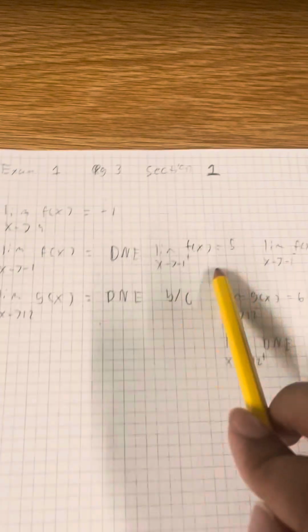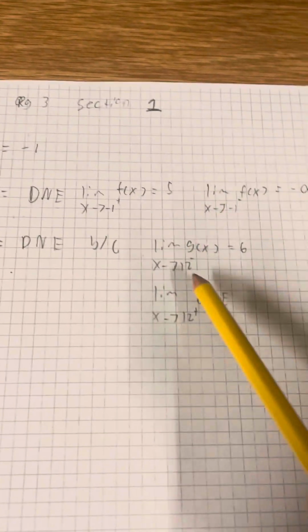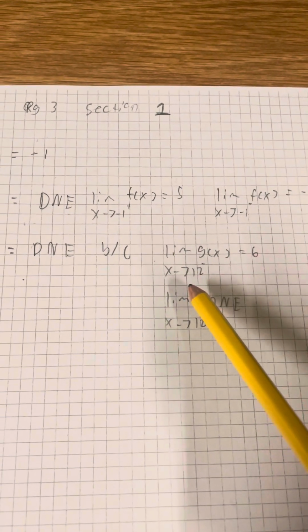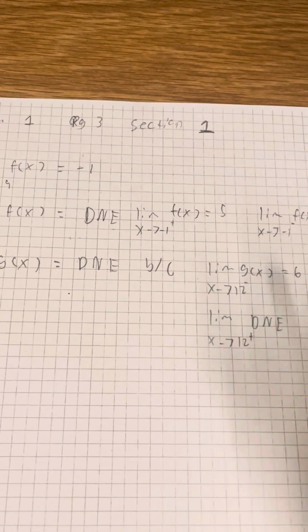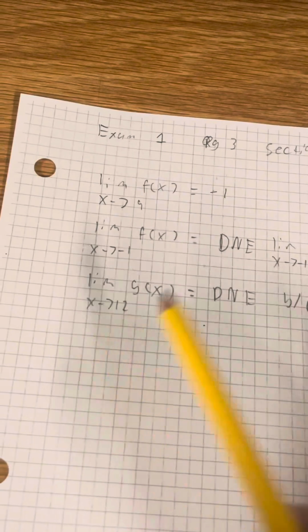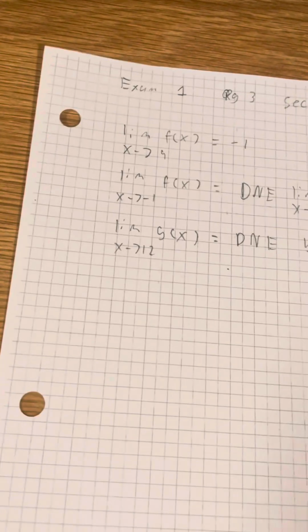Either way, these are right. Just same for this one. The limit of x approaching 12 from the left equals 6, and from the right, it does not exist. Therefore, this does not exist.